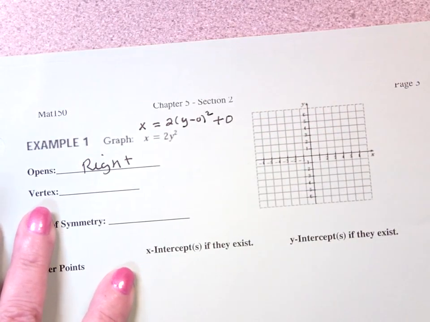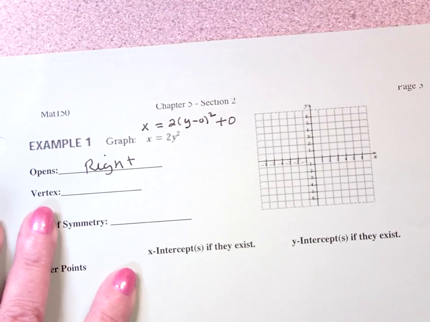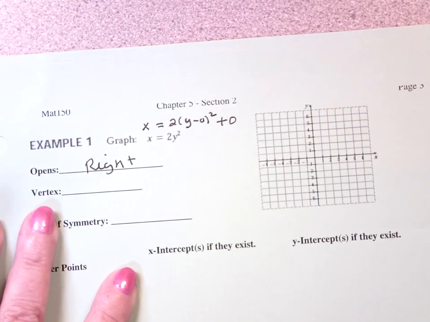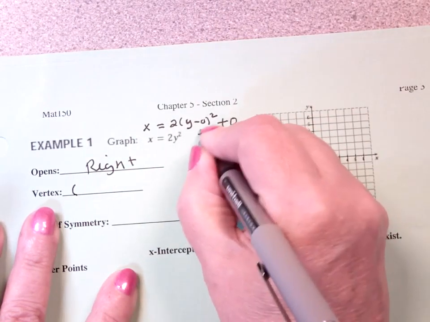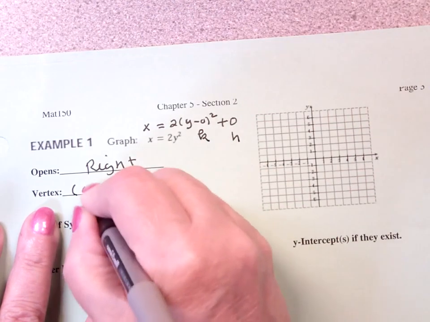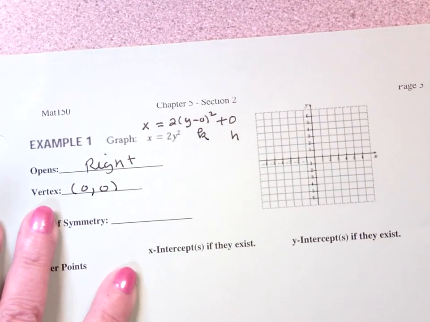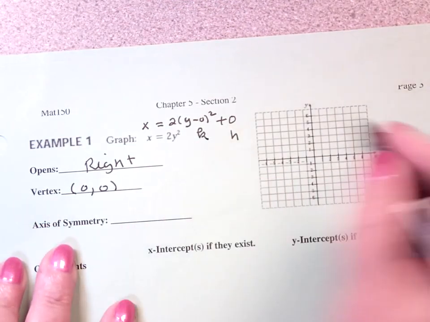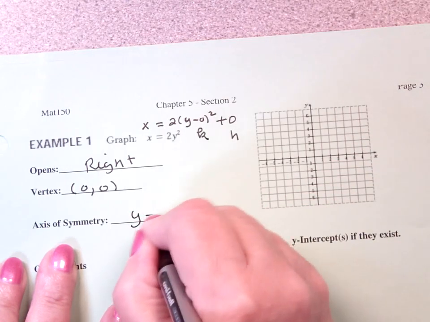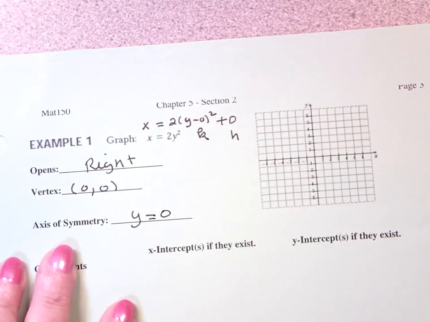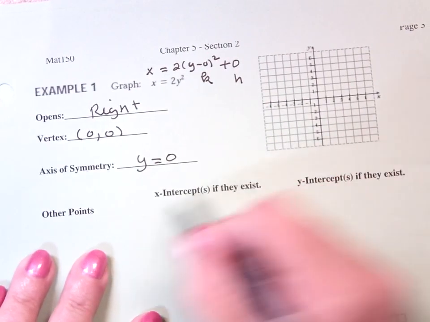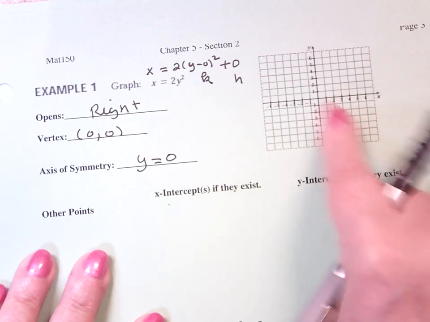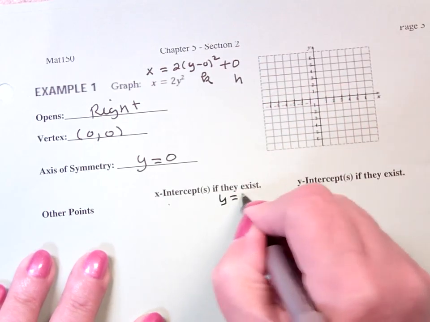Technically speaking, in standard form, that's what that is. Which means that (h, k), this is h, this is k, (h, k) is (0, 0). The axis of symmetry, because he opens to the right, is y equals 0. And x-intercepts, if they exist, still work the same way. X-intercepts, where the graph crosses the x-axis, means y is 0.